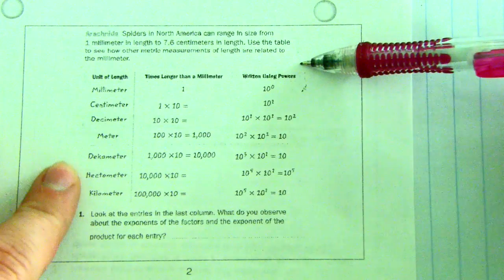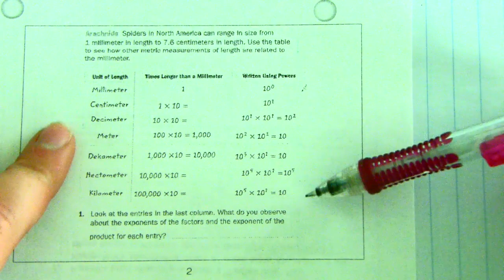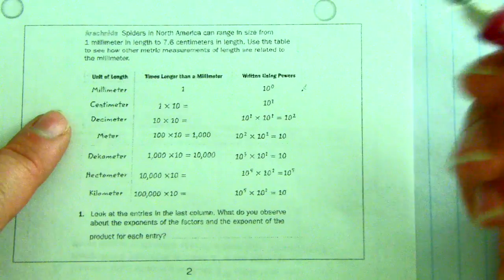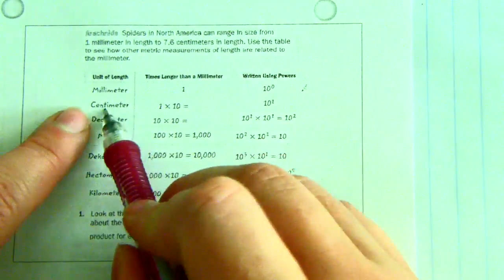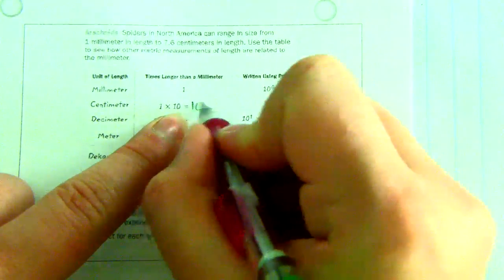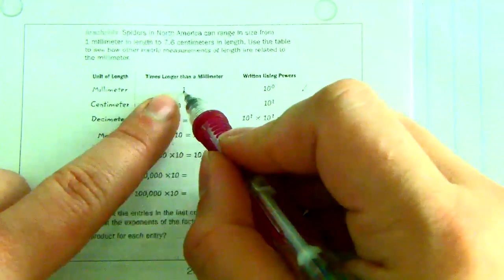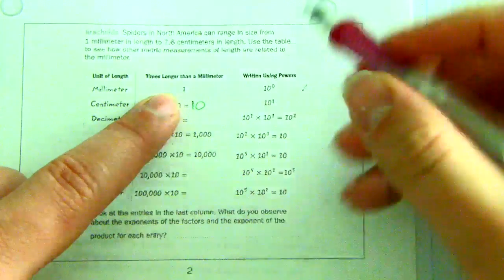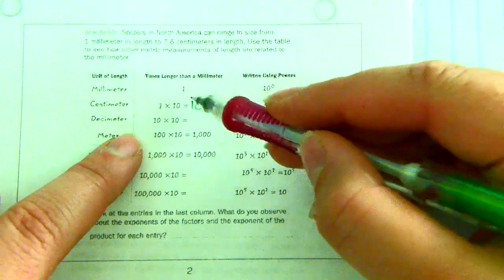Now these are nice because there's a nice system for the metric system. Why don't we use that? Anyway, so the centimeter, 1 times 10 is 10, and they call it 10 to the first power. The number 1 by itself, they call it 10 to the 0. So we're moving up here, 0 to 1, 1 to 10.